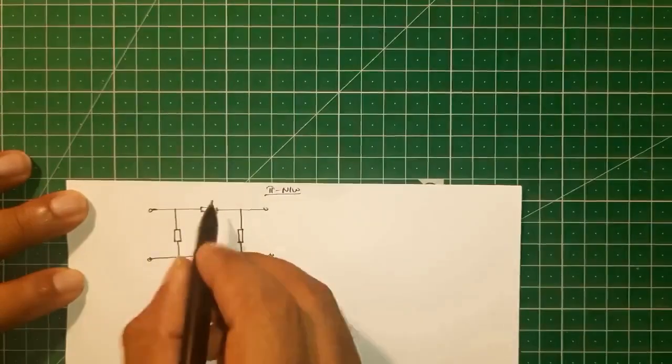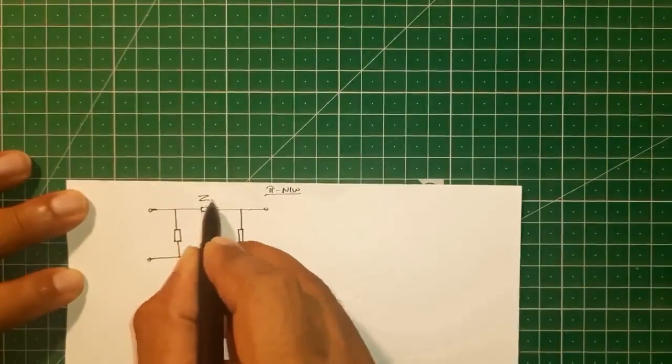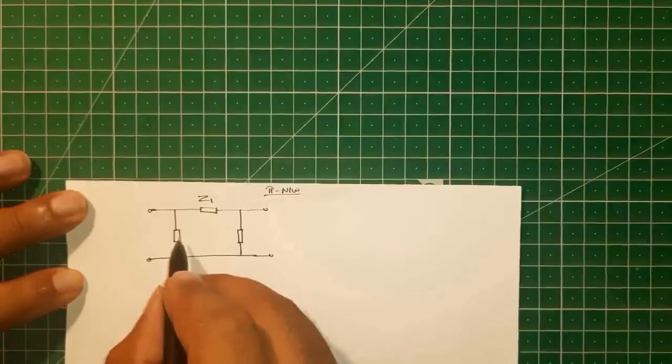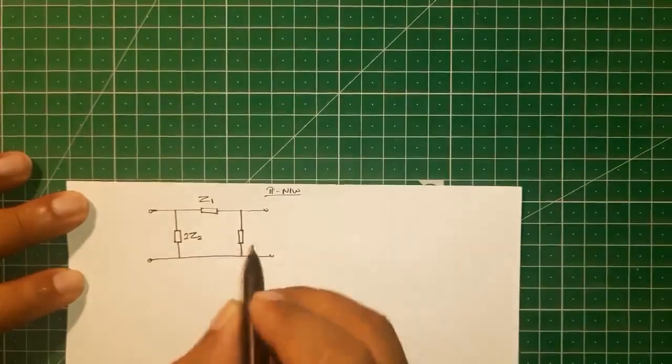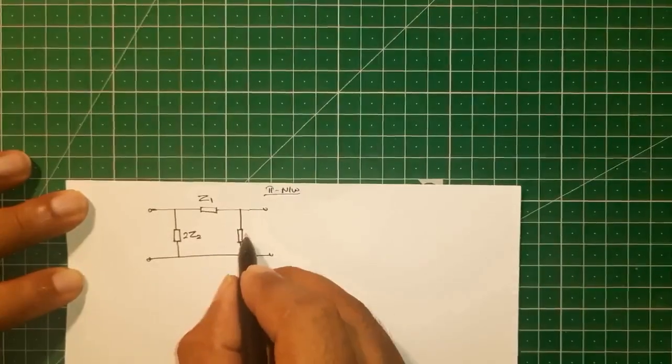So the total series arm impedance is equal to Z1 and the total shunt arm impedance should be Z2. So each of these shunt arm impedances should be twice Z2.